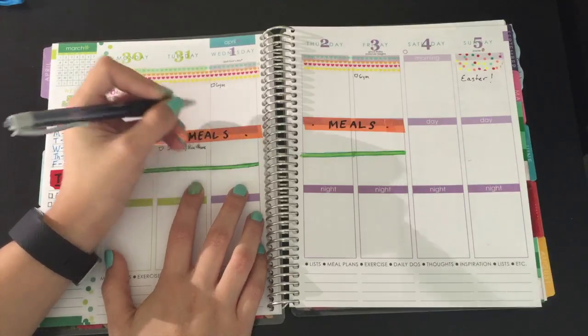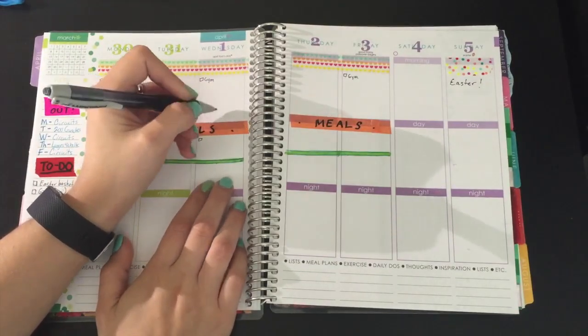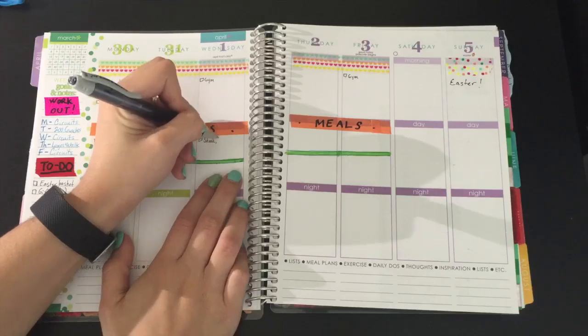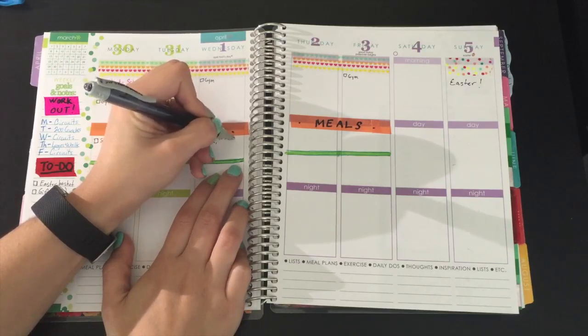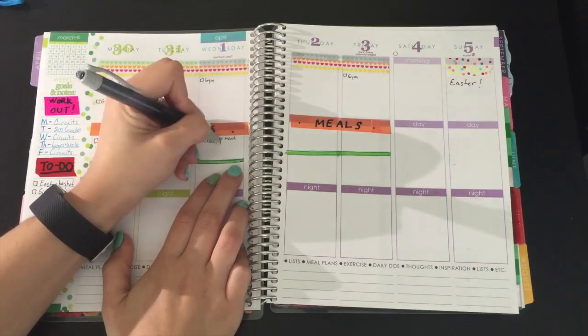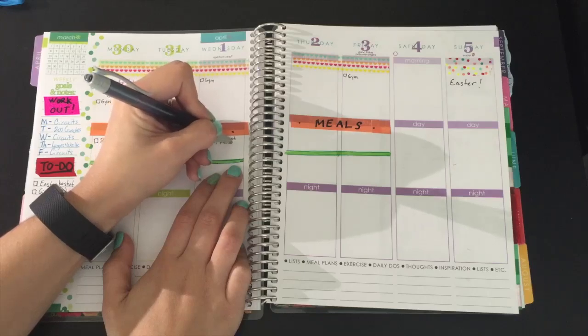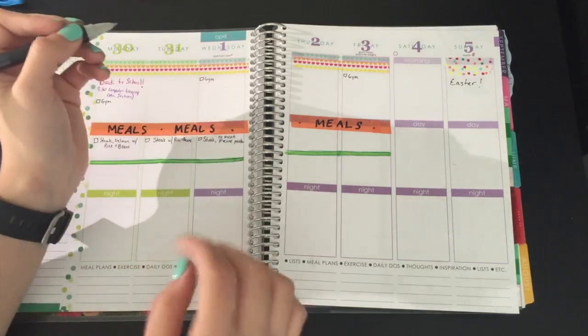Can you tell I'm Puerto Rican? Wednesday, steak for Ruben. No meat for me. And I'll just be making some penne pasta, probably with some white sauce.